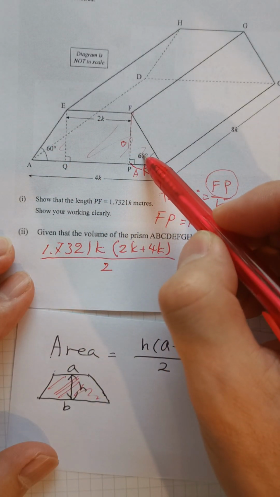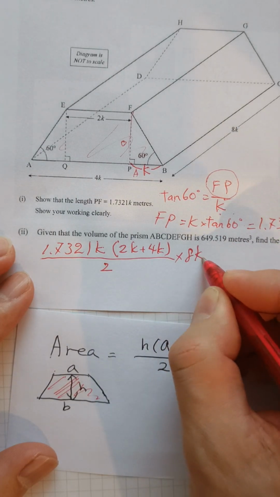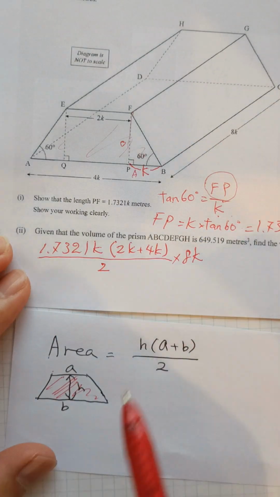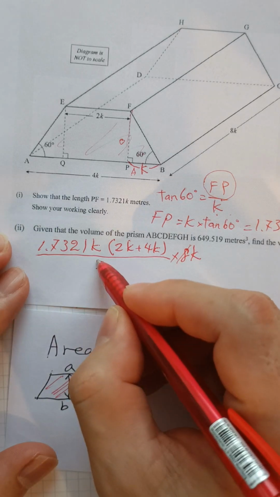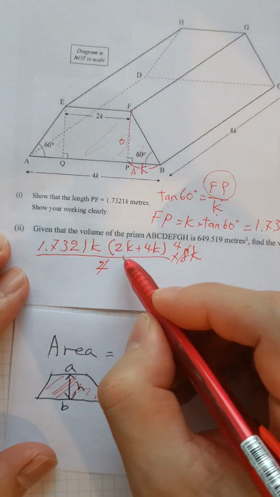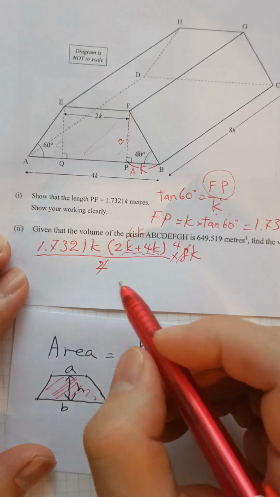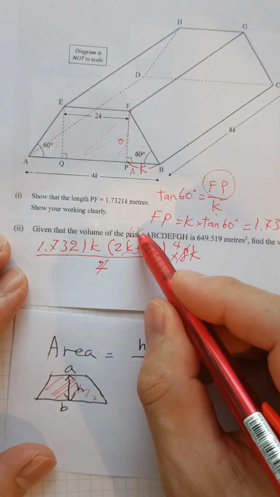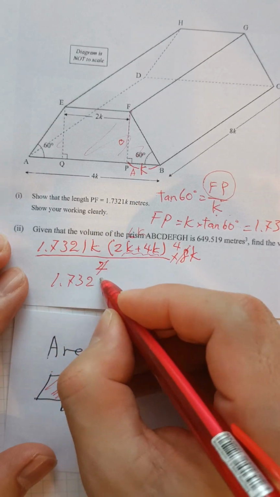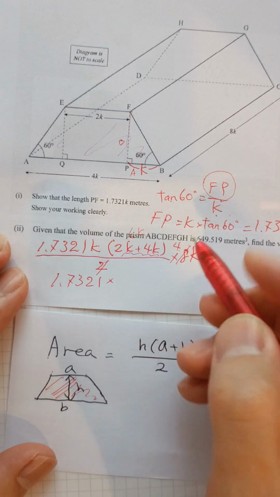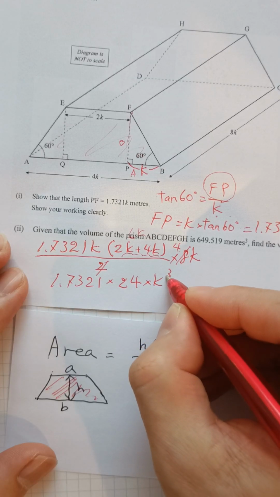Okay. Then you do times by 8k. This one is going to be the volume of this one in terms of k, isn't it? So I just quickly calculate this one. 8 divided by 2, which is 4. And then this part is going to be 6k, isn't it? So 6 times by 4 is 24. And then k times k times k is k to the power of 3. So 1.7321 times by 6 times by 4, which is 24, times by k to the power of 3.